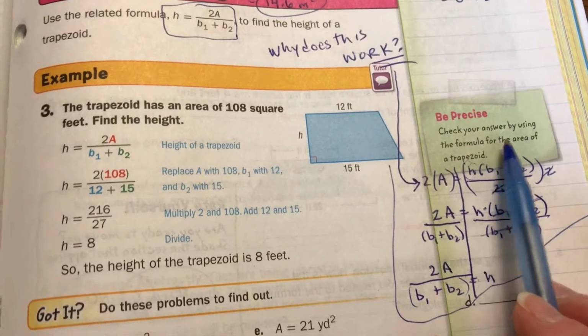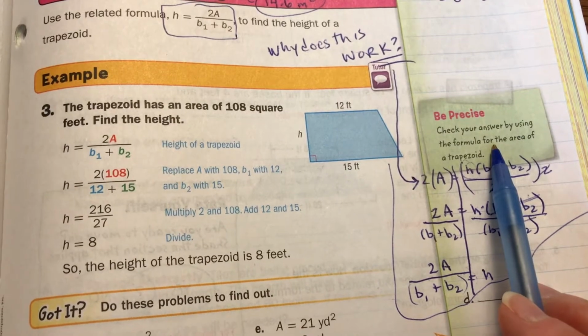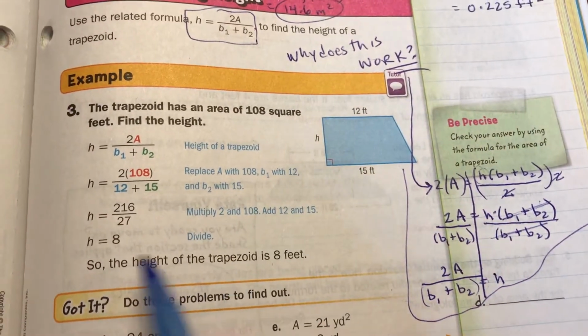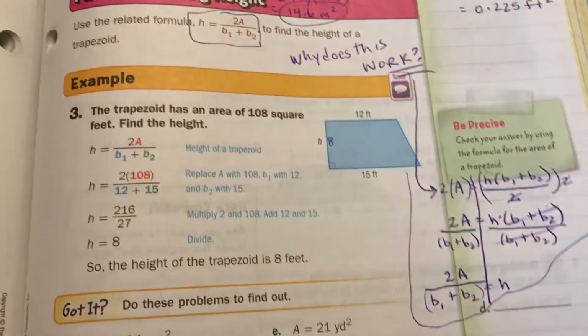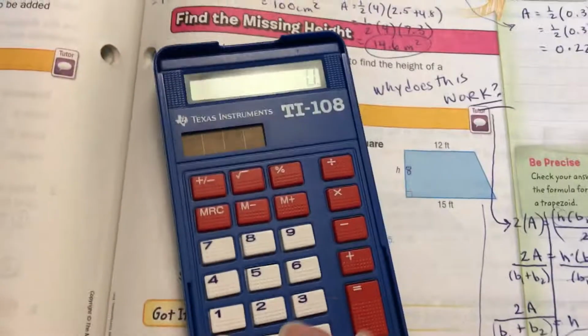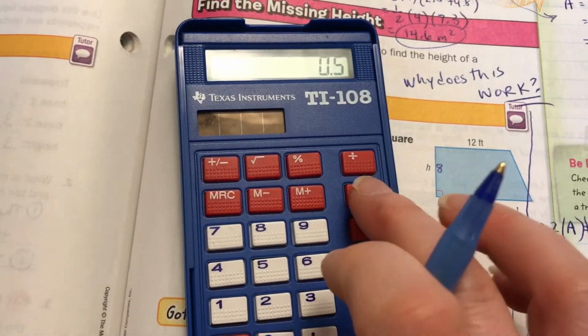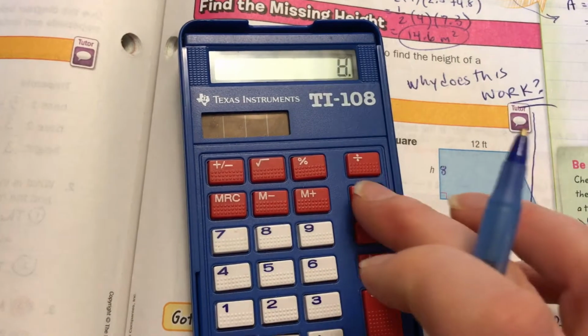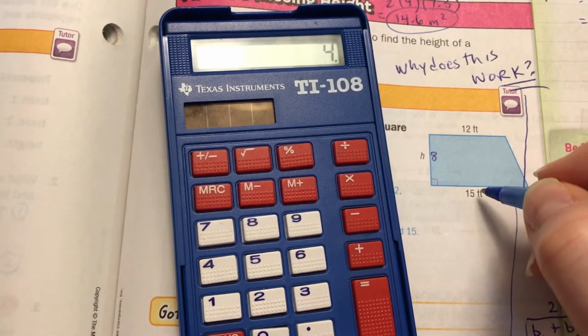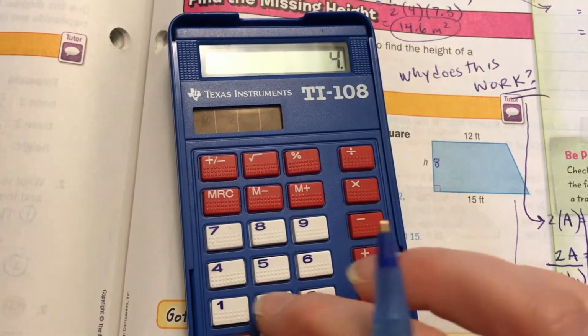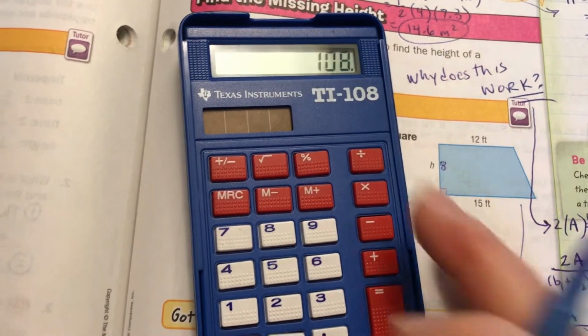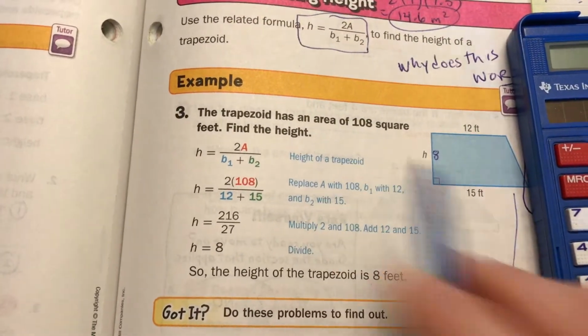And remember, you can check your answer by using the formula for area. So if we said this was 8, then you would simply, on your calculator, say, okay, half times the height 8 times 12 plus 15, which was 27. I hope I pushed times. And there's 108, which was our area.